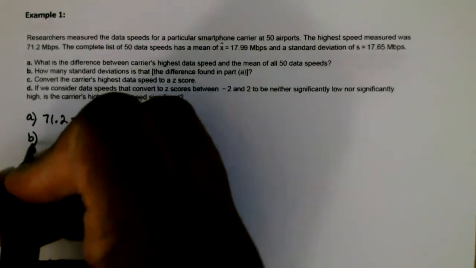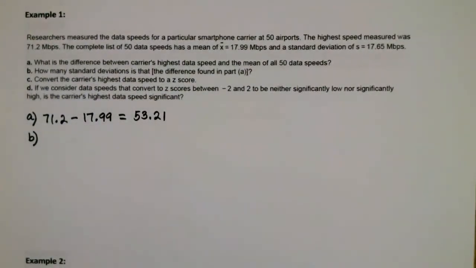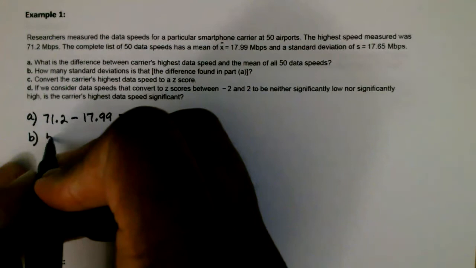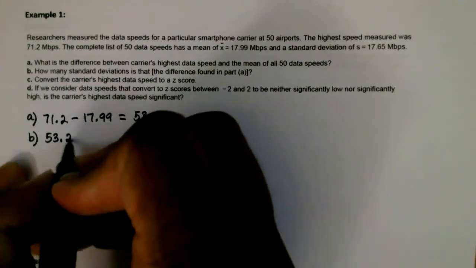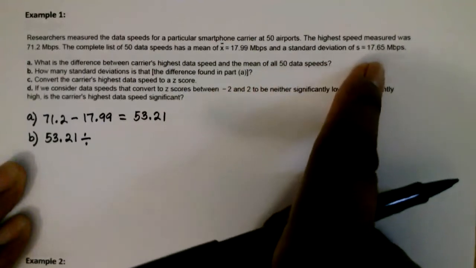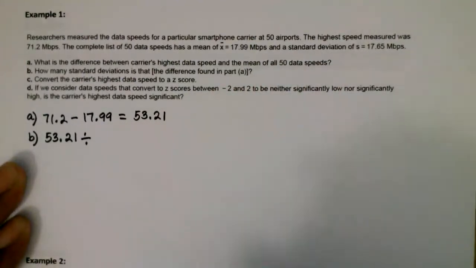Now part B, how many standard deviations is that? And that's going to be the difference found in part A. All right, so what we have to do there is just take that 53.21, which is the difference, and divide that by the standard deviation of 17.65.